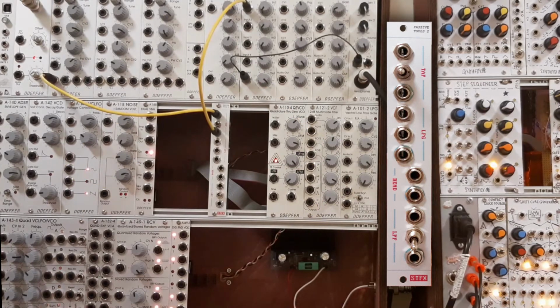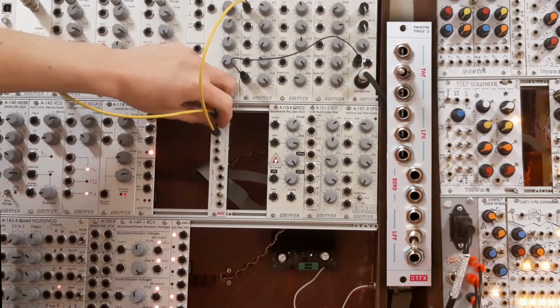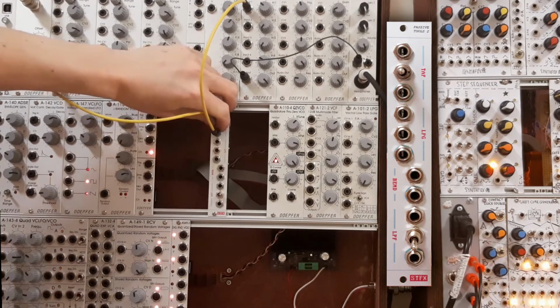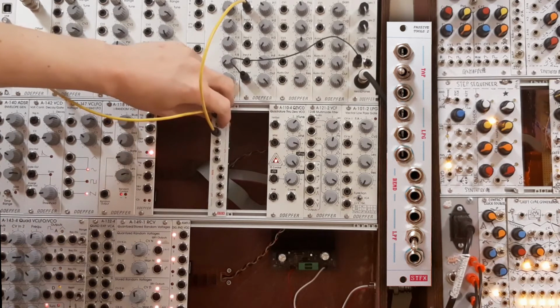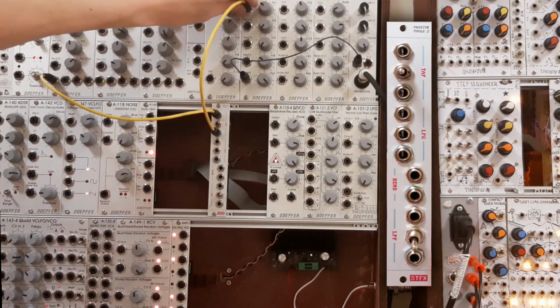For instance, right now I put a sawtooth into it from the VCO, and we will hear how it affects it. It acts like a weird high-pass filter, which is sometimes also musically useful.